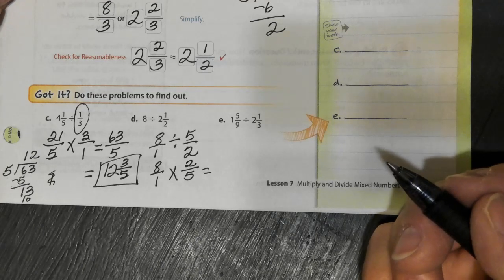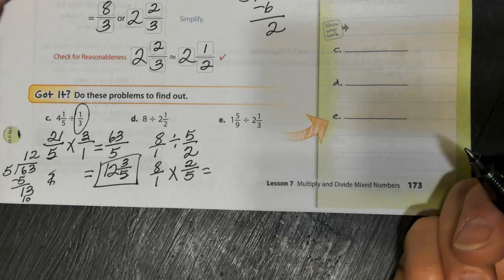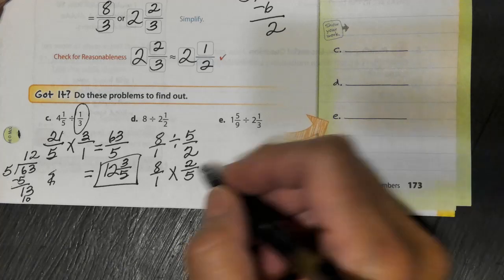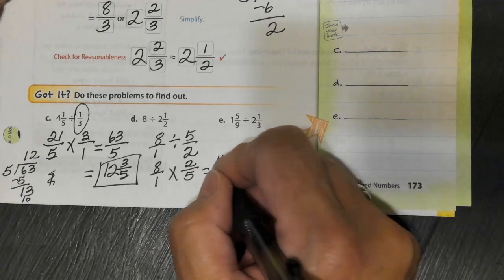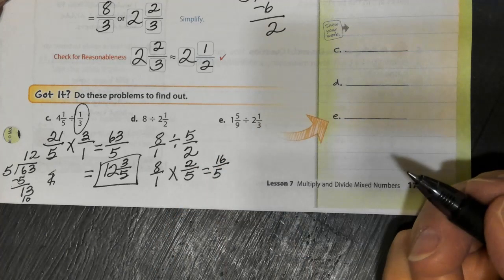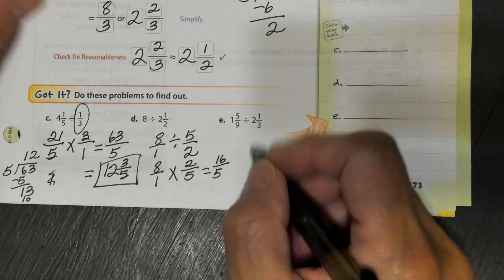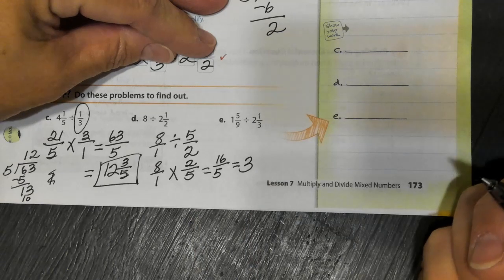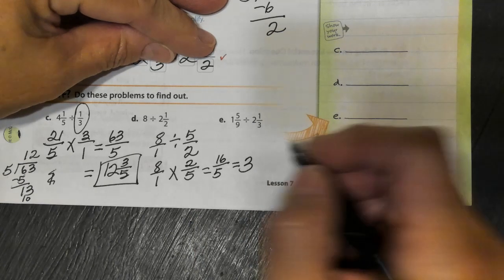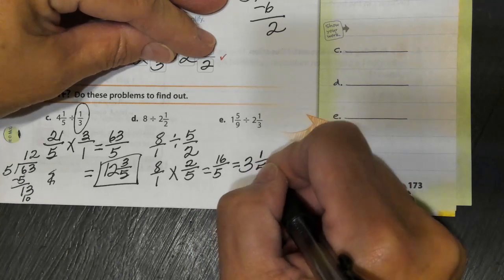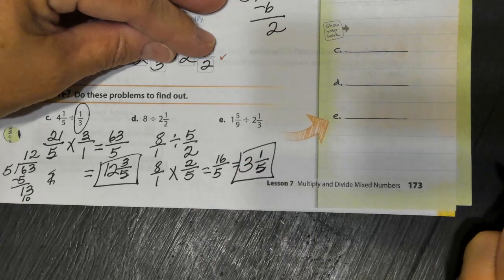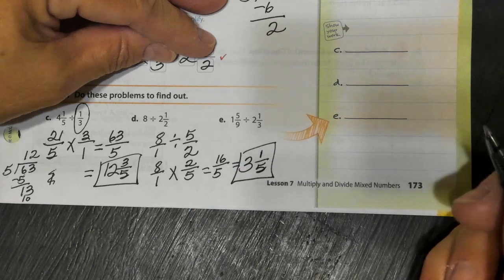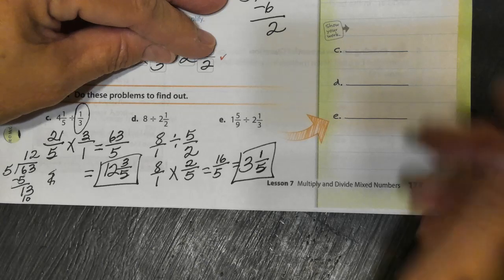Unfortunately, we're not able to do any simplifying before we multiply, so we just have to multiply across. 8 times 2 is 16, 5 times 1 is 5, and then we divide 5 into 16, and that would go 3 times. 3 times 5 is 15, and we would have 1 left over. So that's 3 1/5.